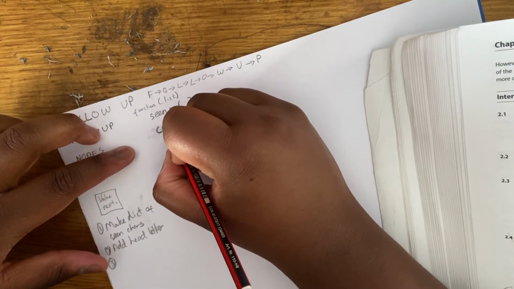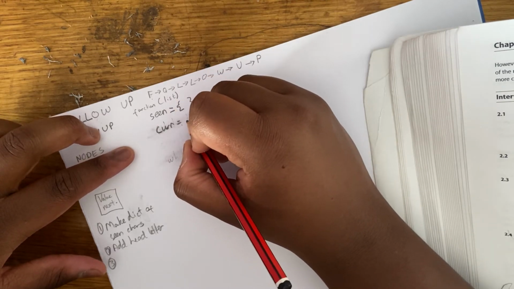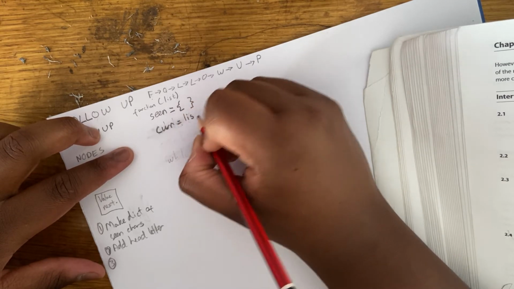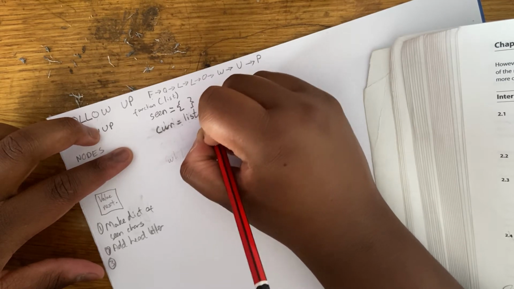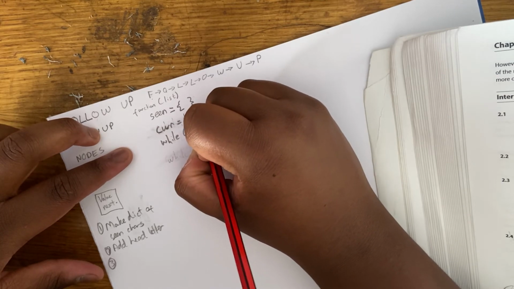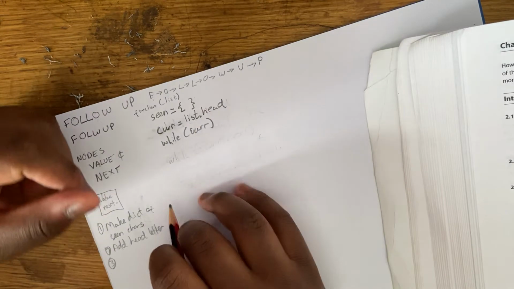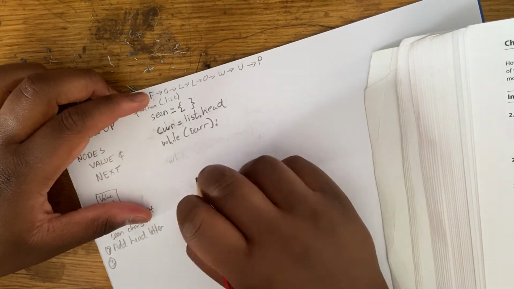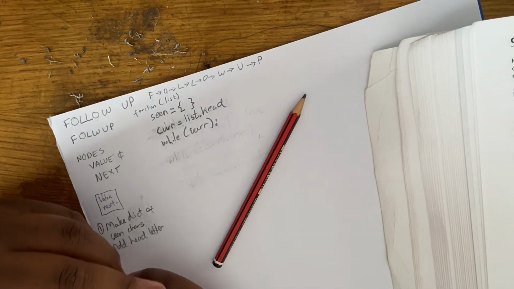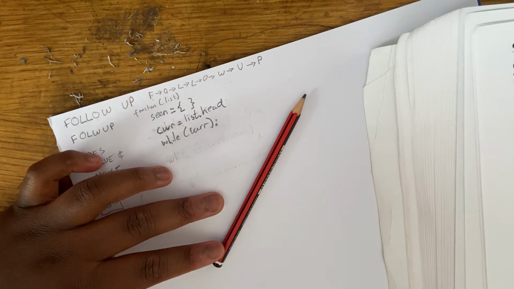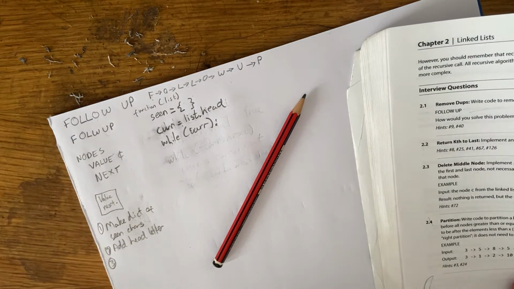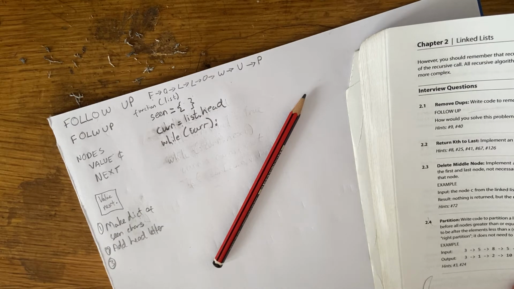Anyway, cur is equal to list dot head. Then while cur, while there's something there, then what we do is, shoot, removing duplicates.